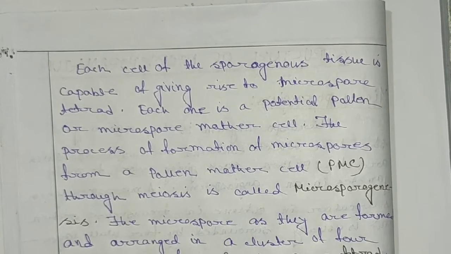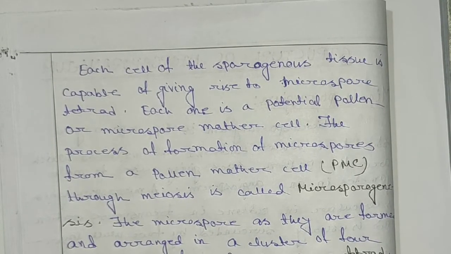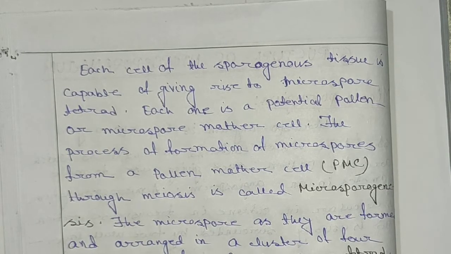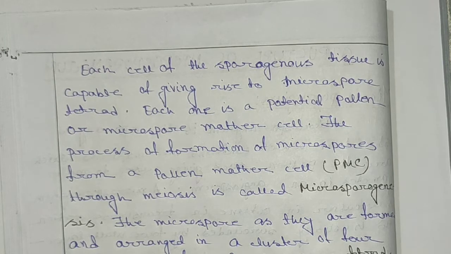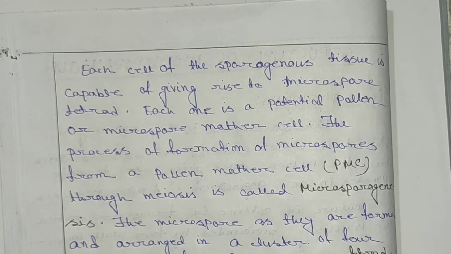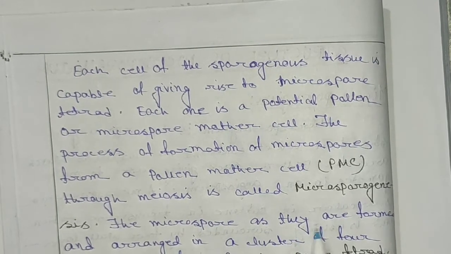That means the process in which microspores are produced from the microspore mother cells is known as microsporogenesis.